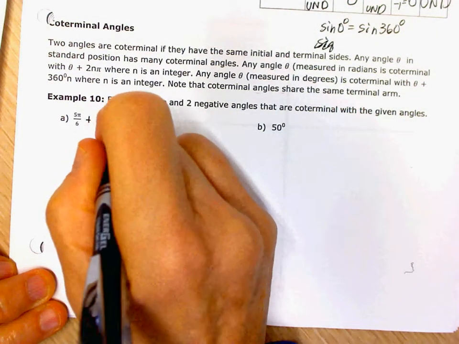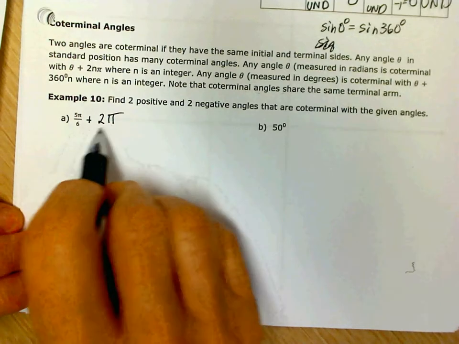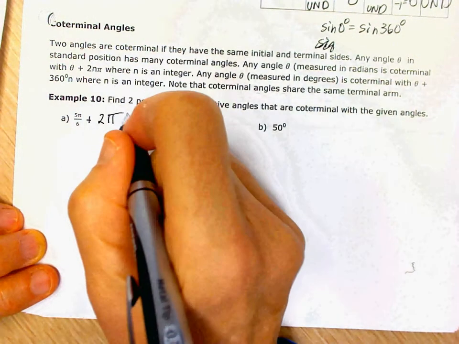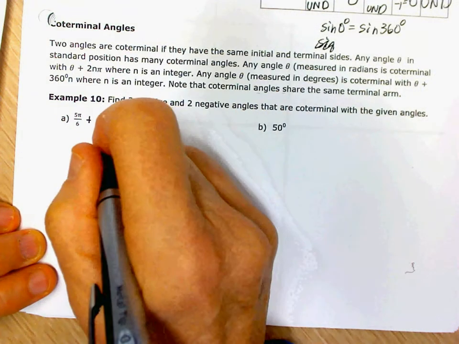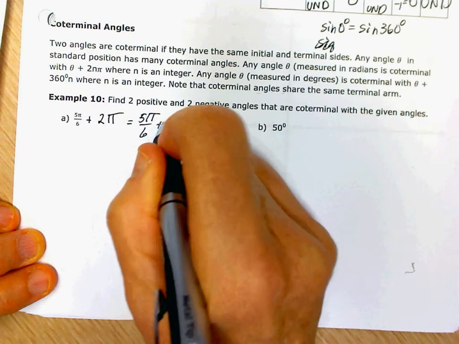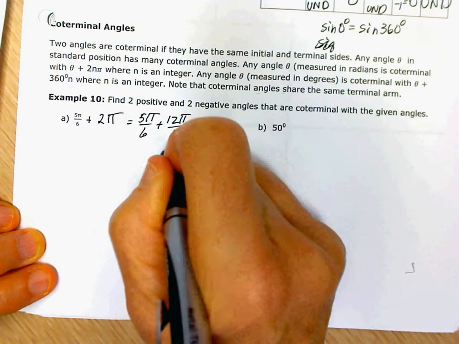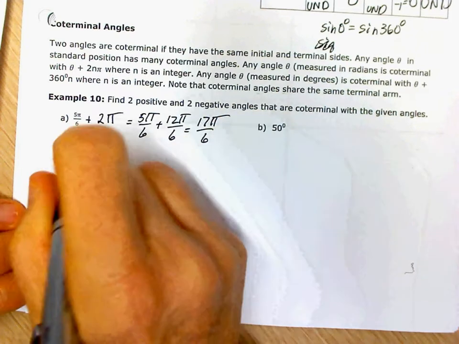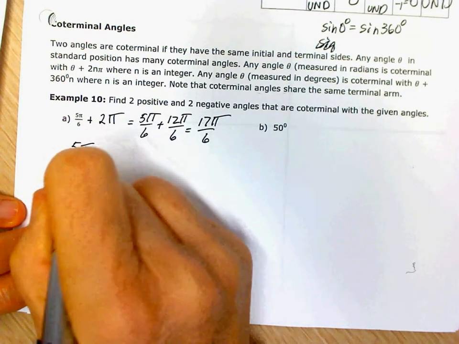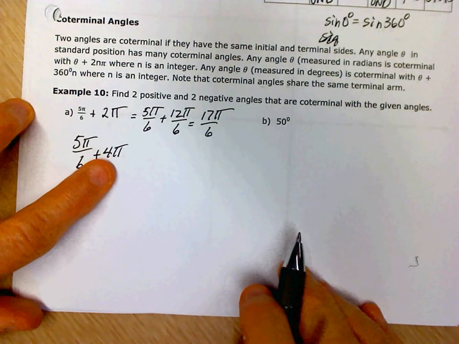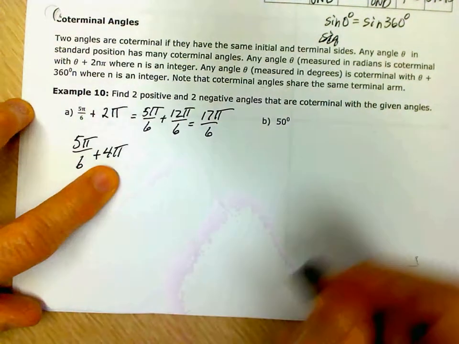Right? These two angles will have the same terminal arm. So that will be 5 pi by 6 plus 12 pi by 6 equals 17 pi by 6. 5 pi by 6 plus 4 pi will have the same terminal arm because 4 pi is 2 complete revolutions.